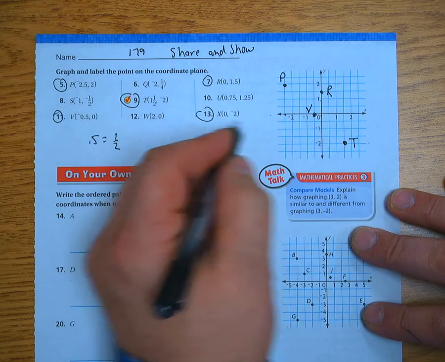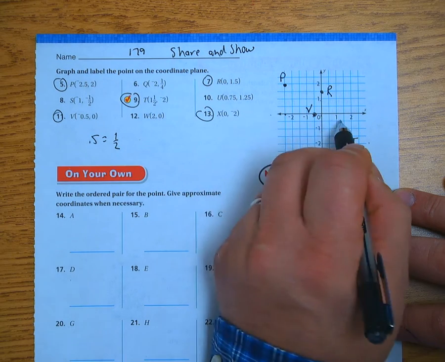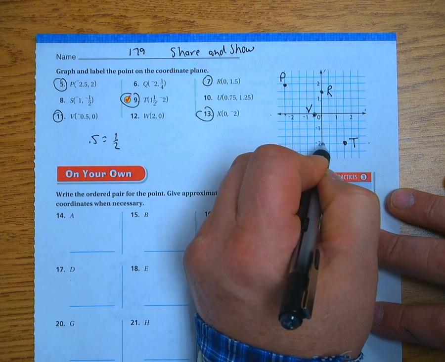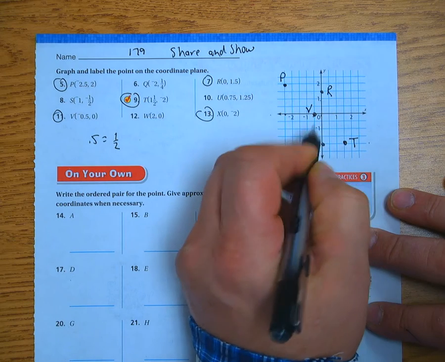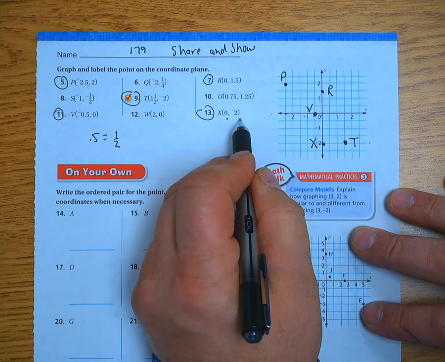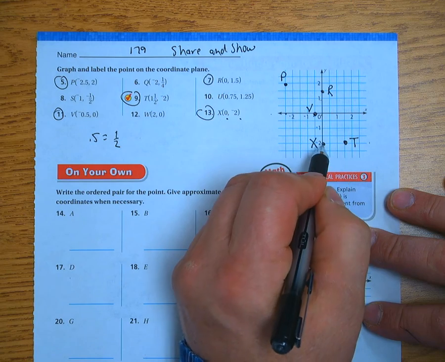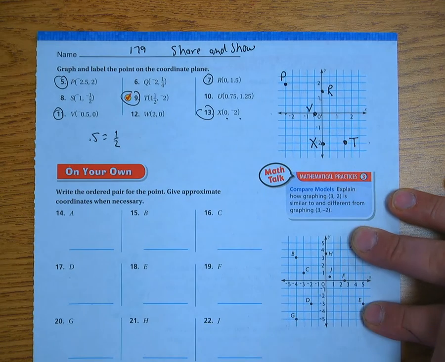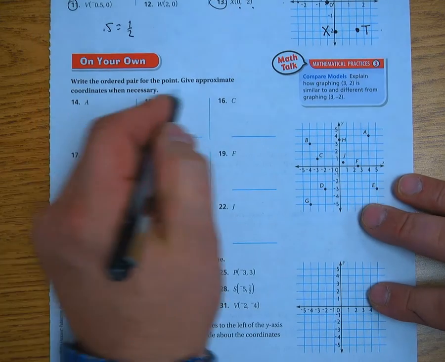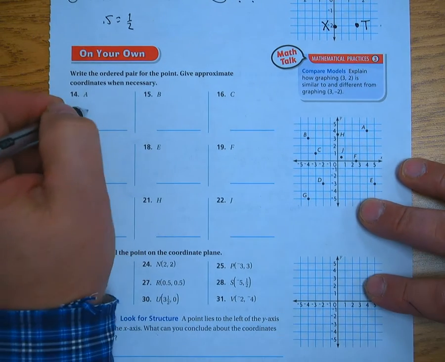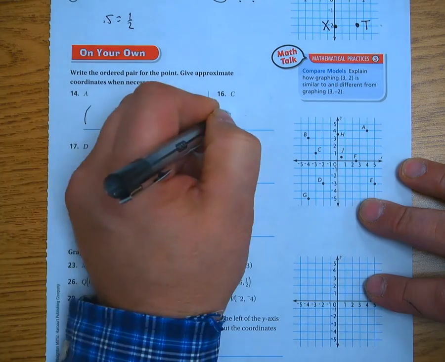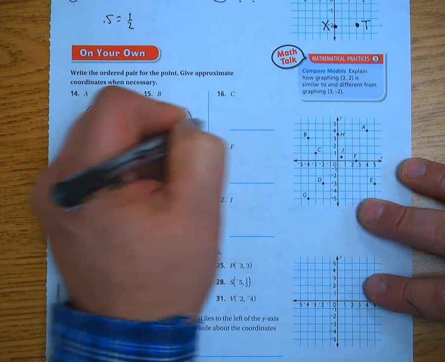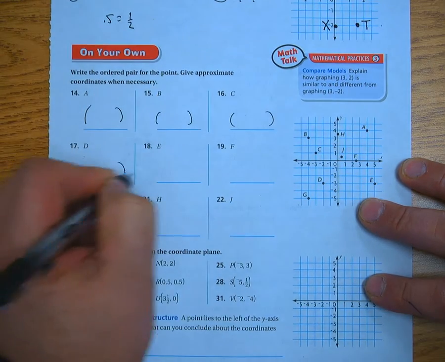And then 13, I don't go left or right, but I go down 2, label it x, because it's 0, negative 2, so 0, negative 2, and I'm all done with the odds. Okay, let's come down here. We're going to write the ordered pair for these. And again, I know you do this and get more math. I'm going to go through and do a bunch of these.